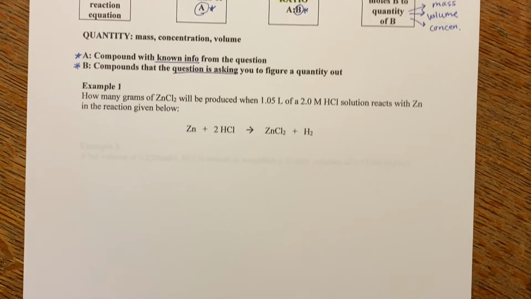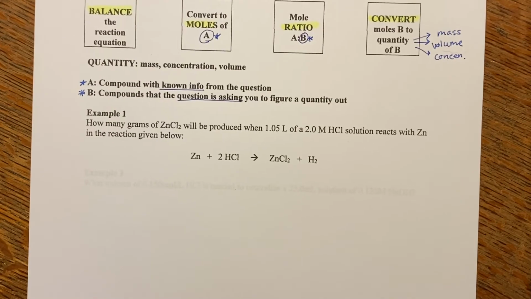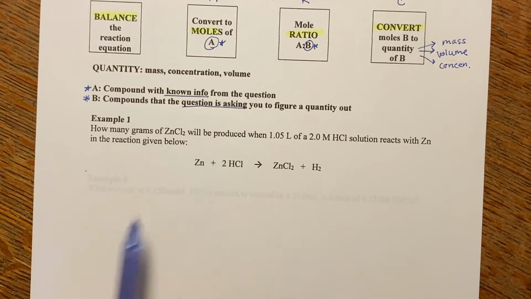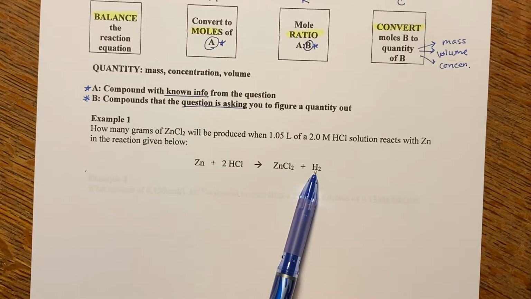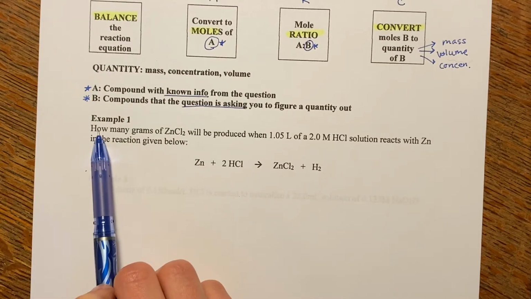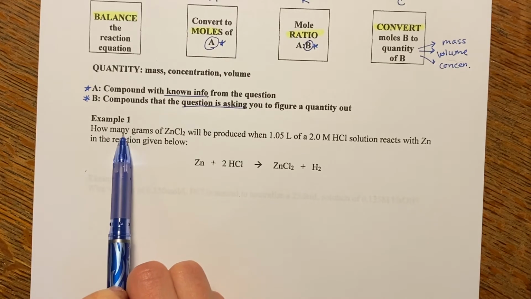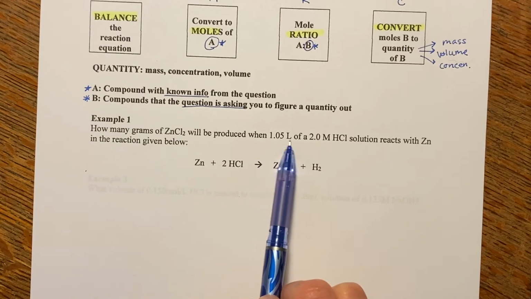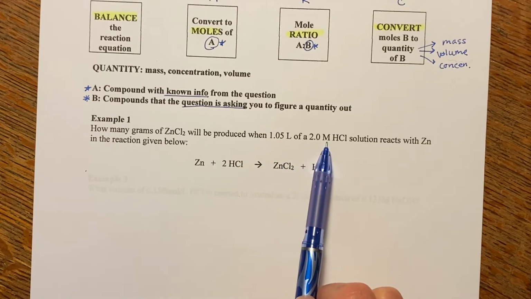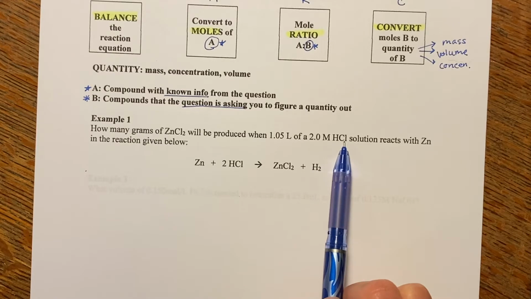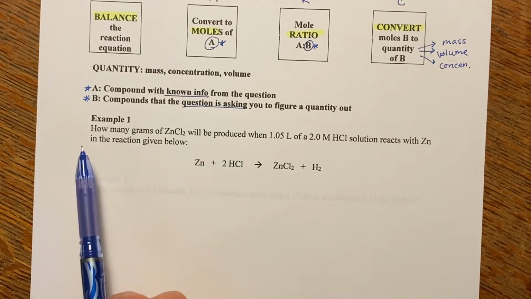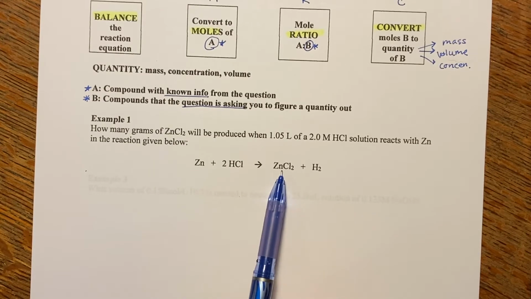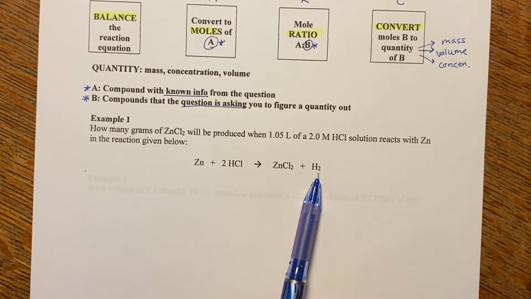So let's jump into an example, because that's generally the easiest way for us to really see what's going on. So step number 1 is our balanced reaction equation. We already have the balanced reaction equation, so that's great. Let's read the question through carefully. How many grams of zinc chloride will be produced when 1.05 liters of a 2.0 moles per liter hydrochloric acid solution reacts with zinc in the reaction given below? So zinc plus hydrochloric acid gives us zinc chloride and hydrogen gas.